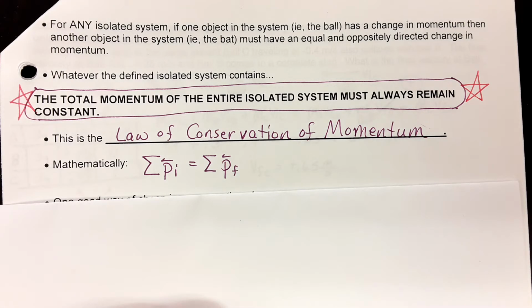Because they have the same impulse, they have the same change in momentum, so we're not really losing momentum outside the system. What we're doing is transferring it from one object to another.